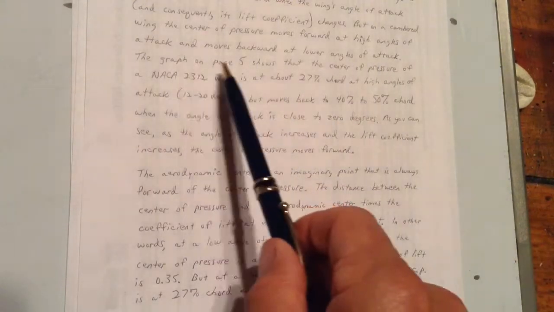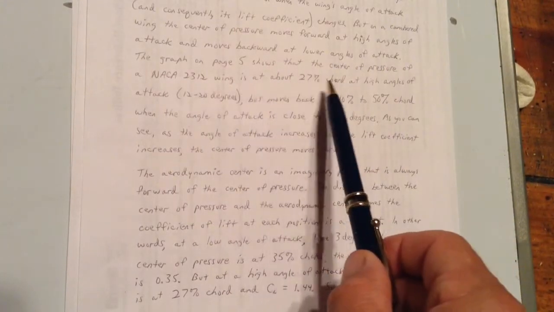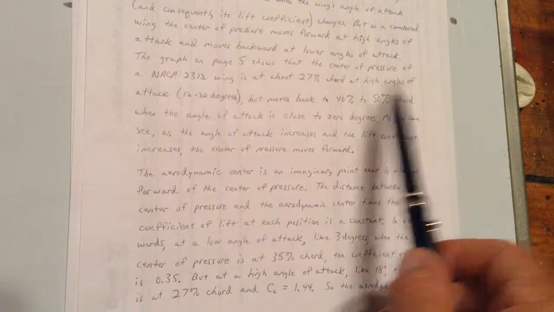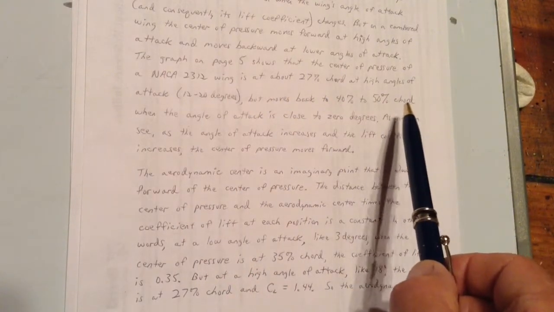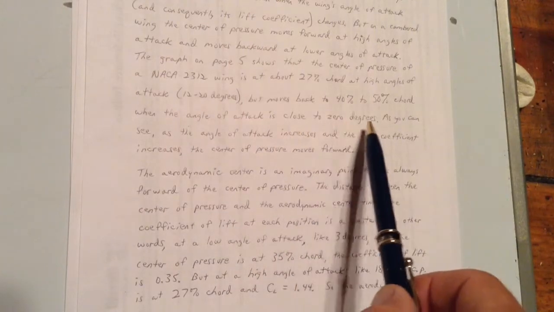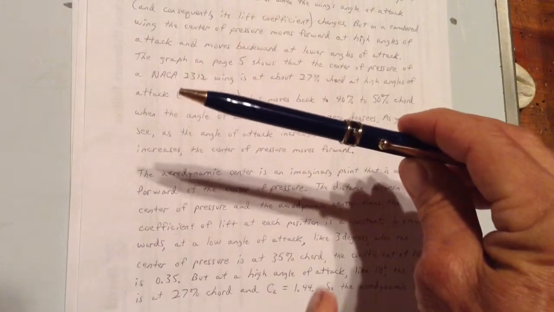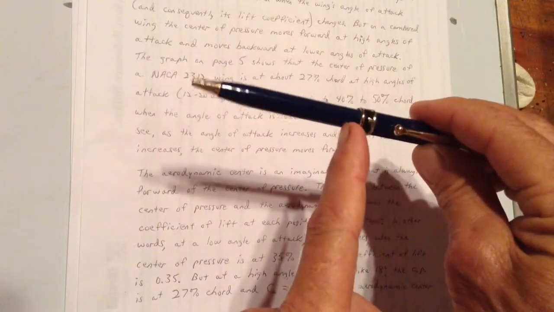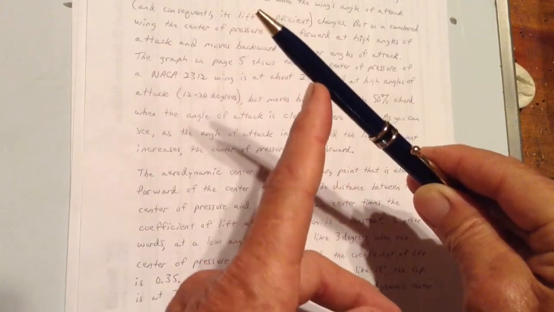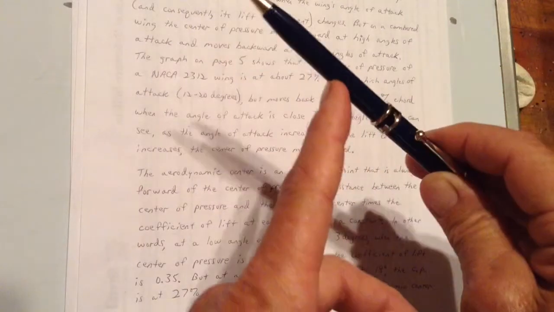What do we say here? The graph on page 5 shows that the center of pressure of a NACA 2312 wing is at about 27% chord at high angles of attack, 12 to 20 degrees, but moves back to 40 to 50% chord when the angle of attack is close to 0 degrees. In other words, if this is your wing and you've got a slight angle of attack, the center of pressure is going to be toward the back, but if you increase the angle of attack, it's going to move forward. Back 40 to 50%, forward to 27%, according to our graph.